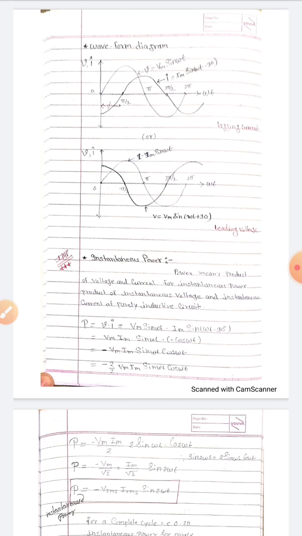Power means the product of voltage and current. If you want to find the instantaneous power, it means the product of instantaneous voltage and instantaneous current. Now P = instantaneous voltage into instantaneous current. Now substitute the value of instantaneous voltage and instantaneous current from equation number 1 and equation number 4. Then we get P = Vm sin ωt · Im sin(ωt − 90).